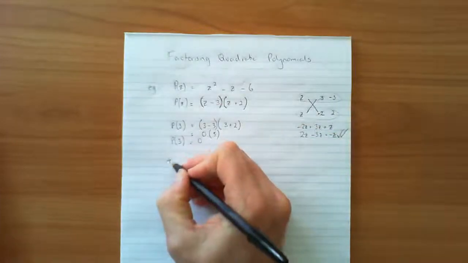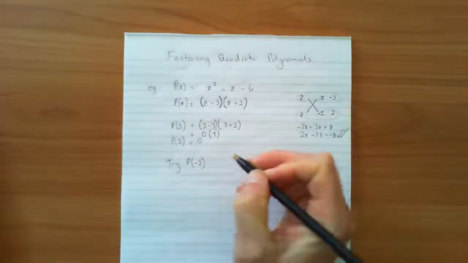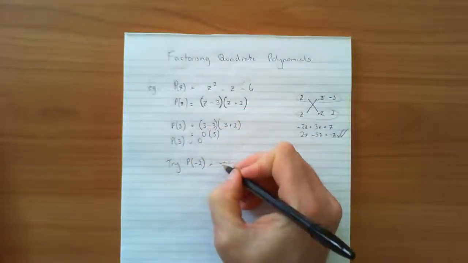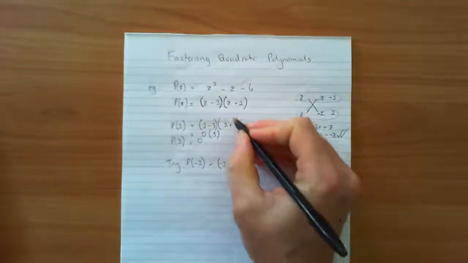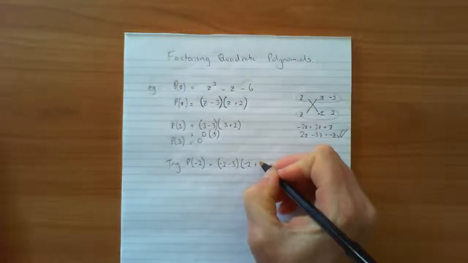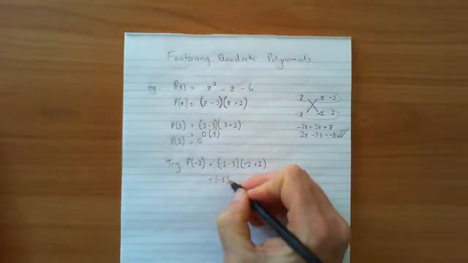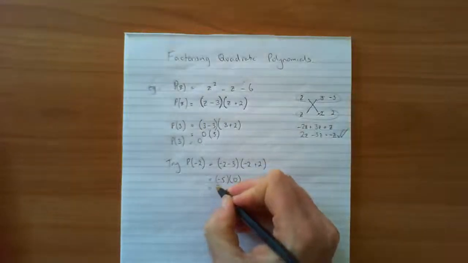Let's also try P(negative 2). P(negative 2) will equal, substituting in negative 2: (negative 2 minus 3)(negative 2 plus 2) equals negative 5 multiplied by 0, which equals 0.